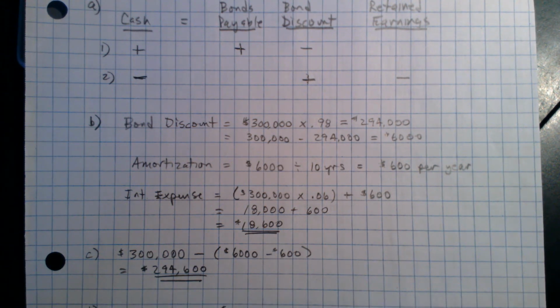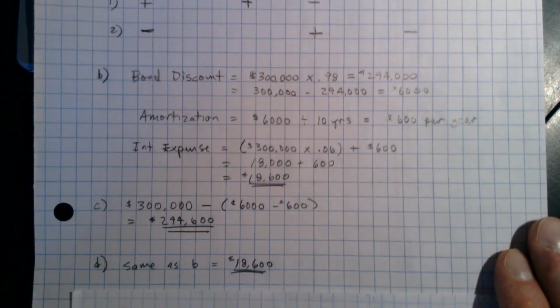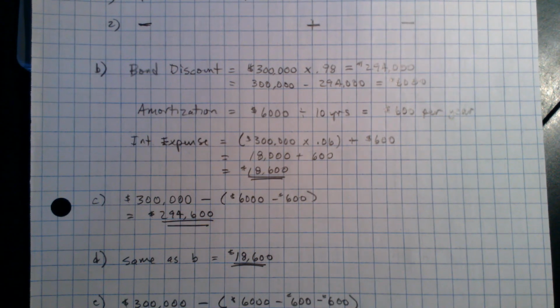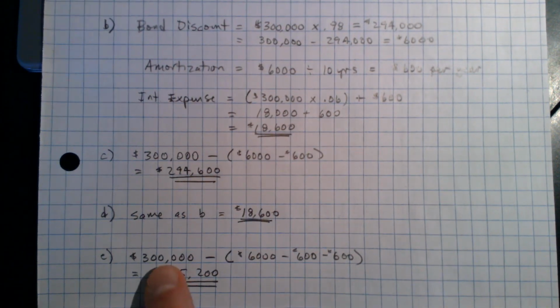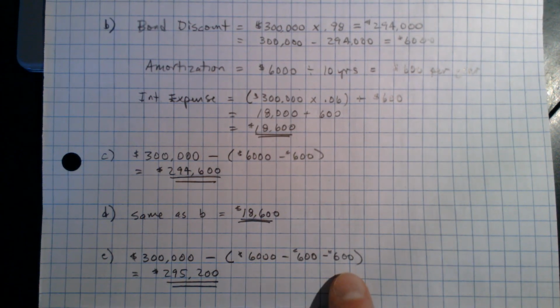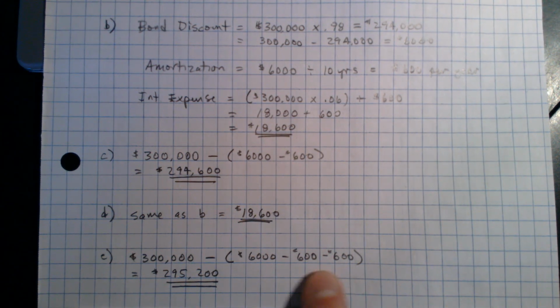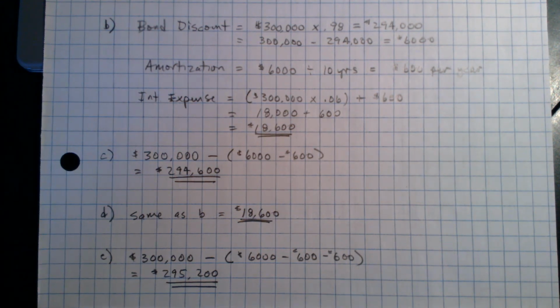The second year interest is going to be the same as the first year. And then in the second year, the carrying value at the end of the second year is going to be $300,000 minus the unamortized discount. In this case, it's the original $6,000, and I've made 2 amortizations of that discount, so $600 and $600. That gives me $295,200.